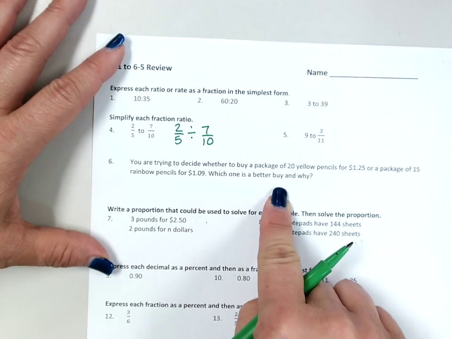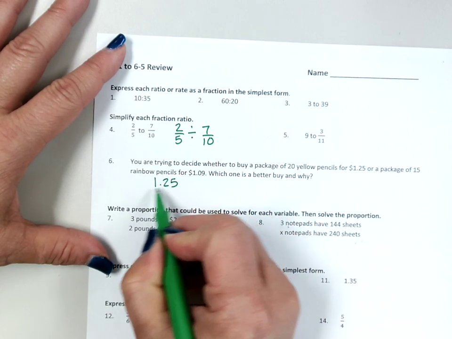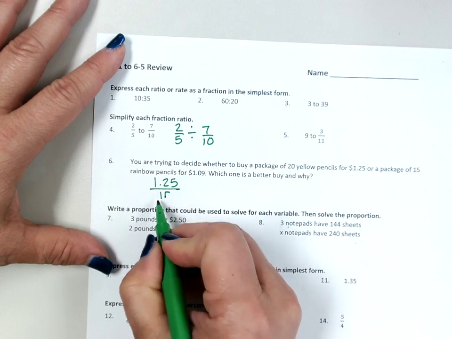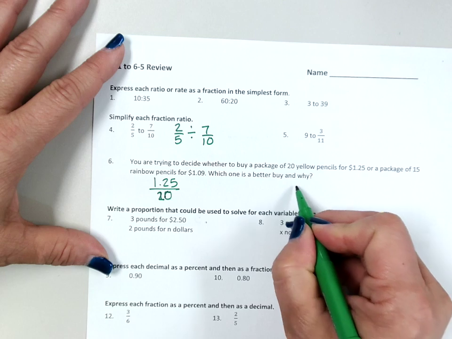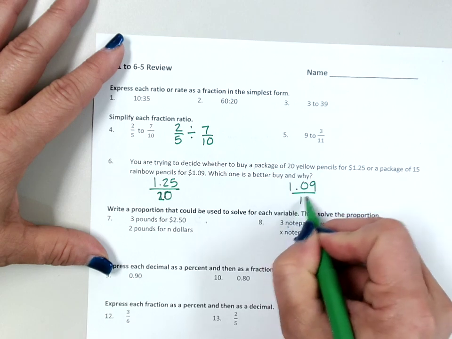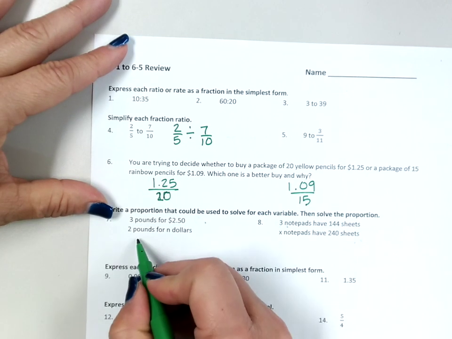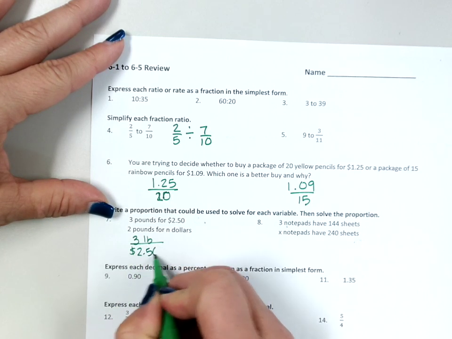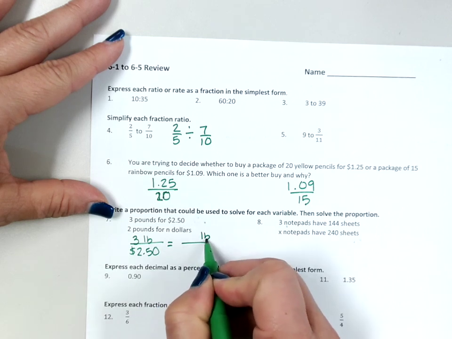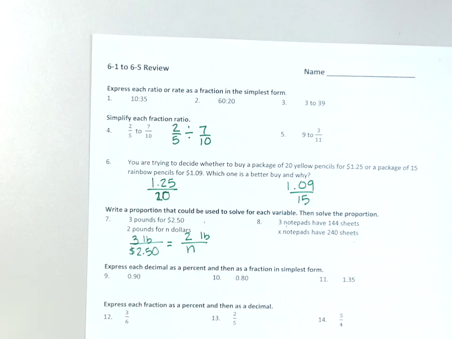You want the better buy, so if you find the unit rate for each one, you've got the $1.25 for 15, or for 20 rather, sorry, and you have the $1.09 for 15. So find the unit rate, how much it is per pencil, and see which one's the better buy. These ones you're setting up proportions, right? So you got your 3 pounds for $2.50, and when you set up your proportion, make sure you have pounds and N dollars in the same spot, okay?